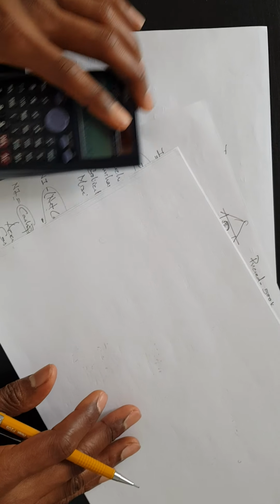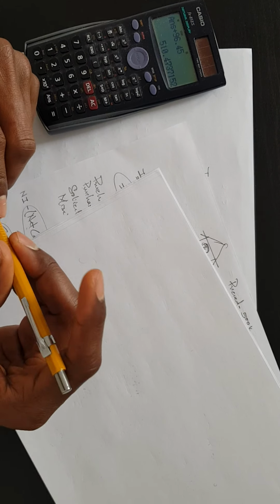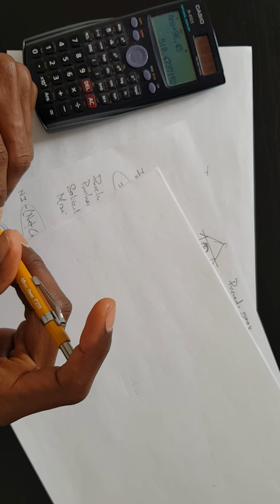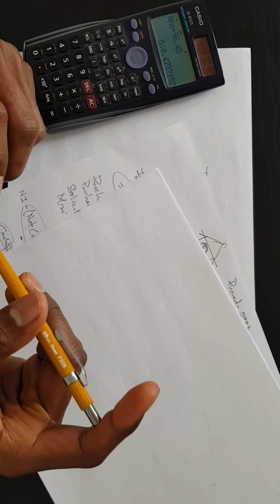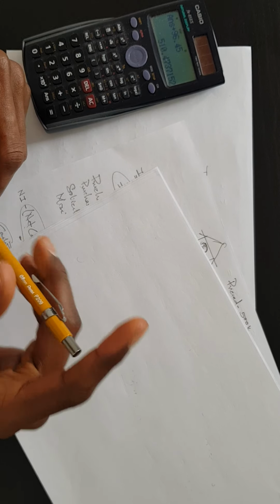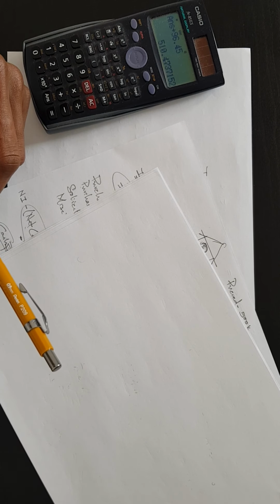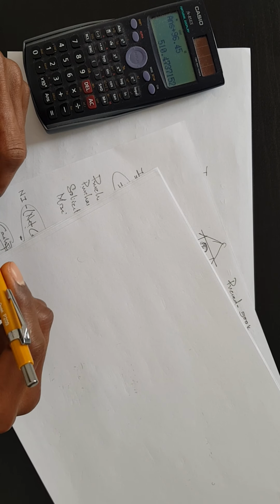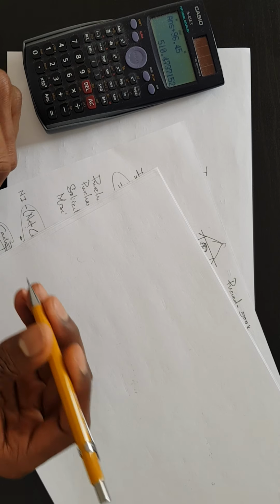Now, please stay with me here. I have taken the time to go into detail on how these calculations are performed, simply so you have some clarity on how to do this.